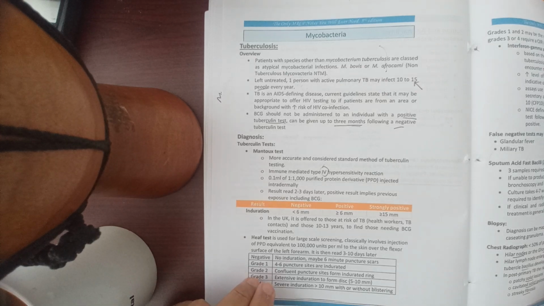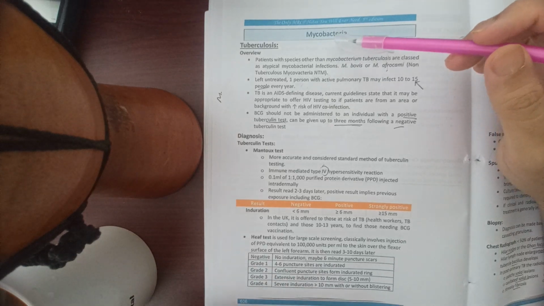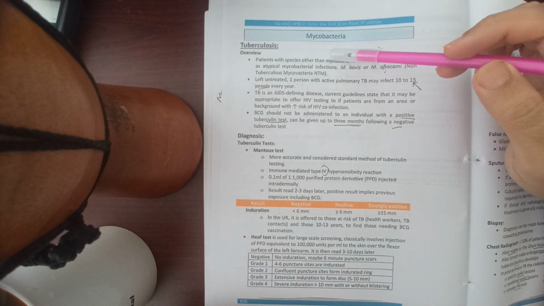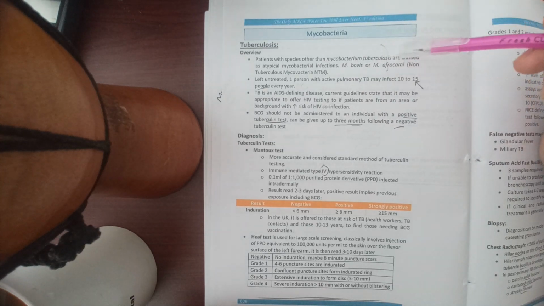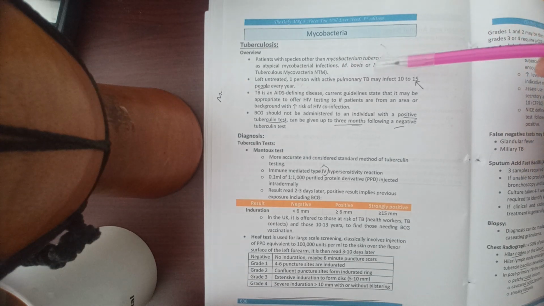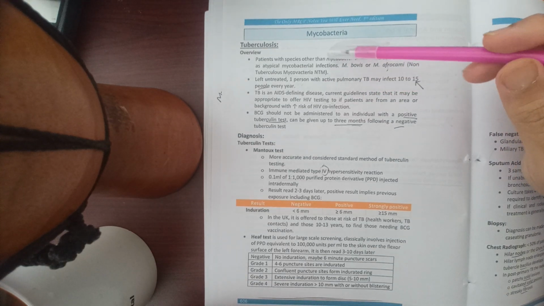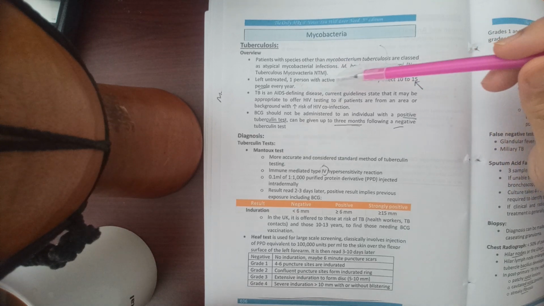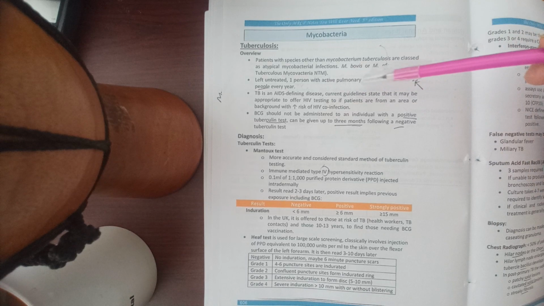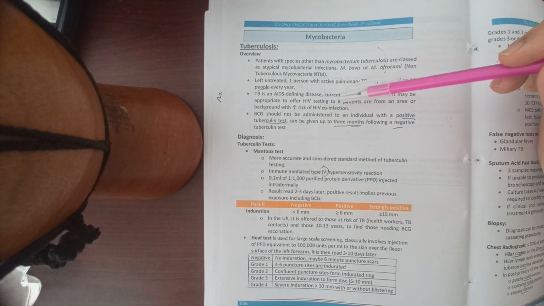In tuberculosis, patients with species other than Mycobacterium tuberculosis are classed as atypical Mycobacterium infection, like Mycobacterium bovis or MRCP. Left untreated, one person with active pulmonary TB may infect 10 to 15 people per year. So that's a lot. And TB is an AIDS-defining disease. Current guidelines say that it may be appropriate to offer HIV testing to patients from an area or background with increased risk of HIV co-infection.